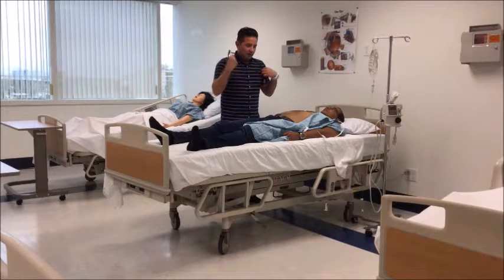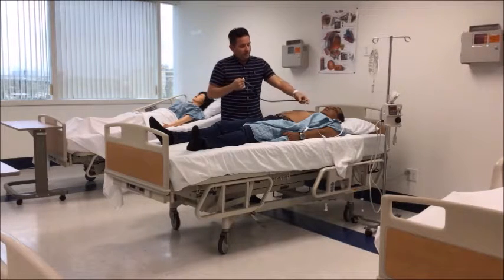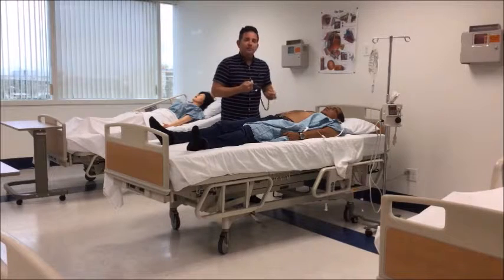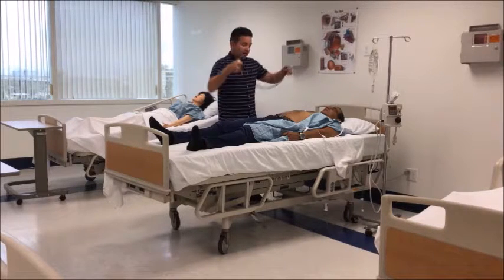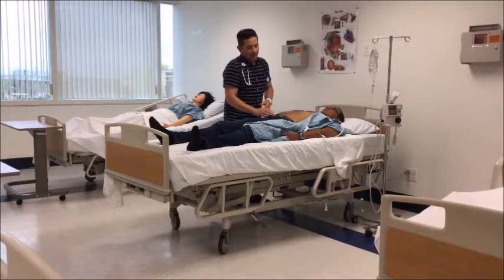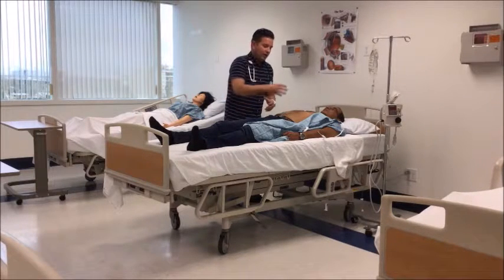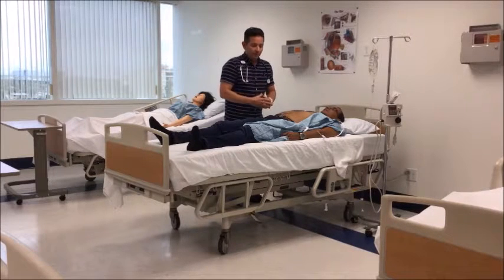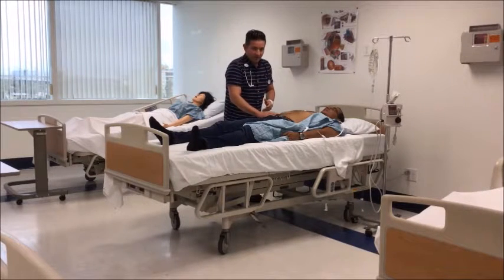We're going to auscultate the abdomen, looking for any bruit or murmur in the region where the spleen is located. After that, we're going to do the palpation, looking for enlargement of the spleen or the liver. We are going to do it gently.